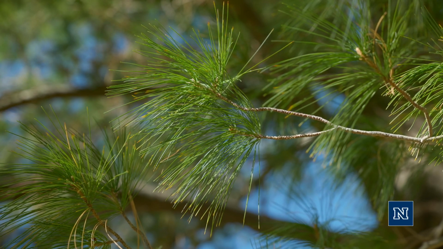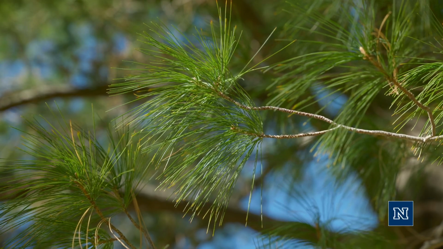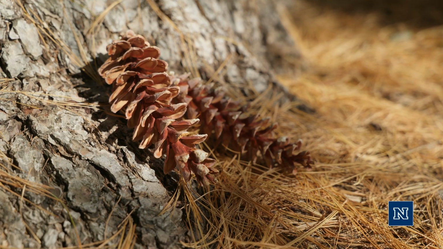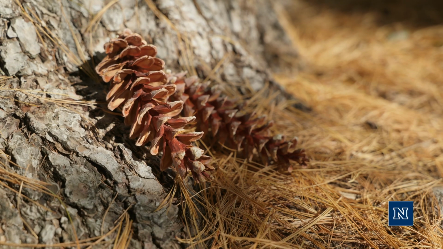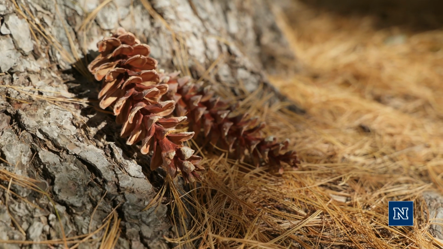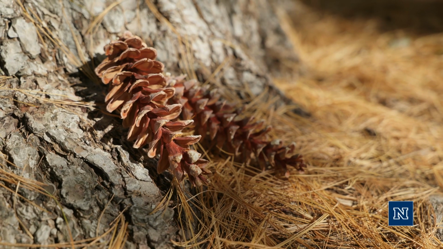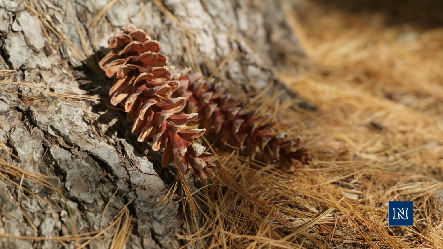Another feature of white pines is that they have long, thin cones. Eastern white pine has a little bit thinner cone than some of the other white pines. They're about 6 inches long by about maybe 1.5 inches wide. That's how I know it's an eastern white pine.